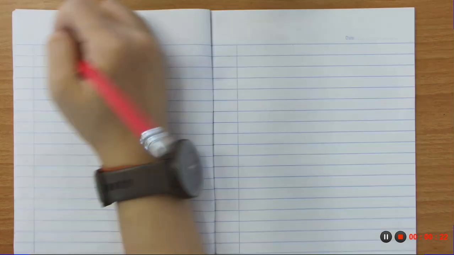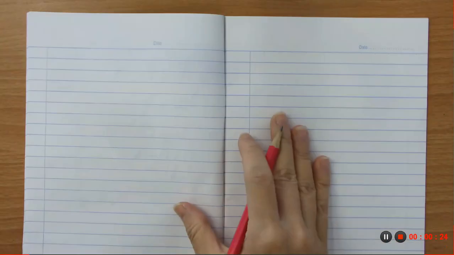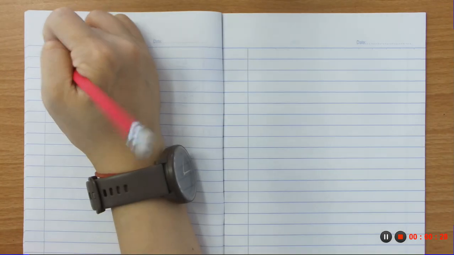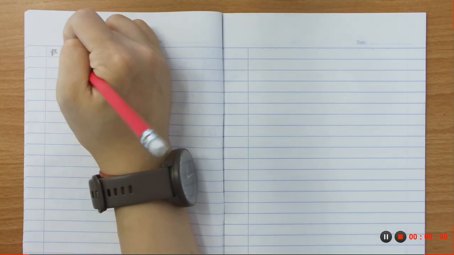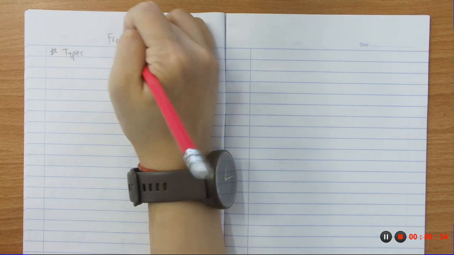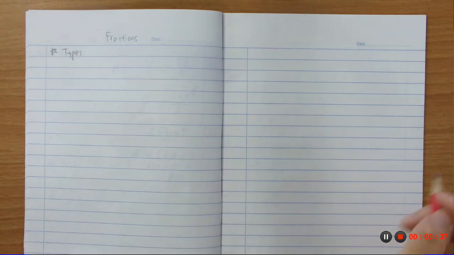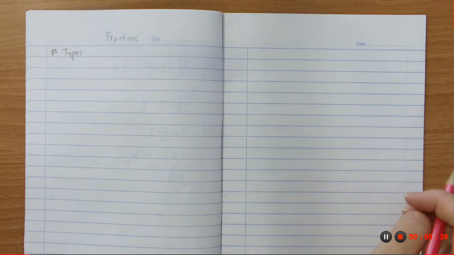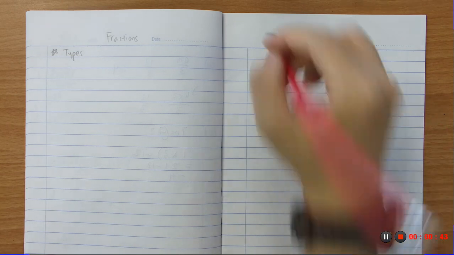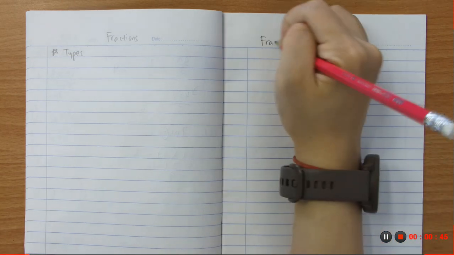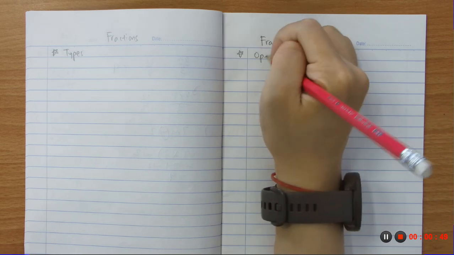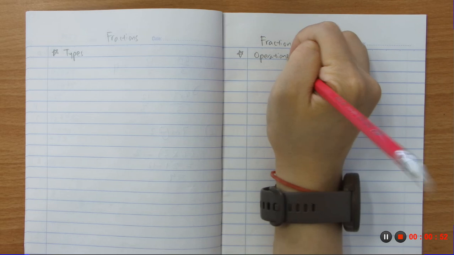Okay, so there are two things we are going to revise from primary 1 to 5 fractions first. Number 1, we are going to revise on the types of fractions. And then on the other page, we are going to revise on the operations related to fractions.